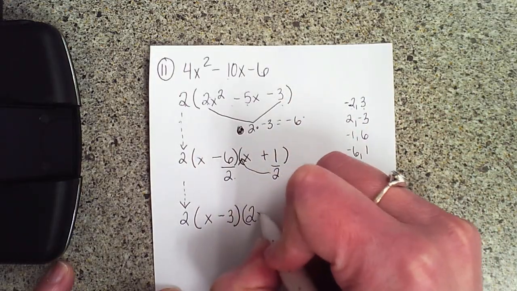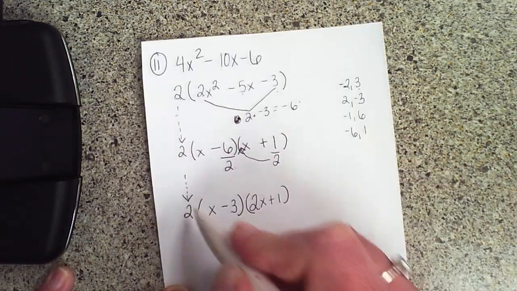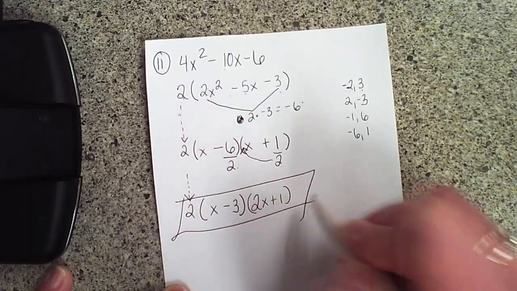So since we've got that as a decimal value, right, that 2 sneaks over here. So I have 2x plus 1. And that is going to be my final factored form.